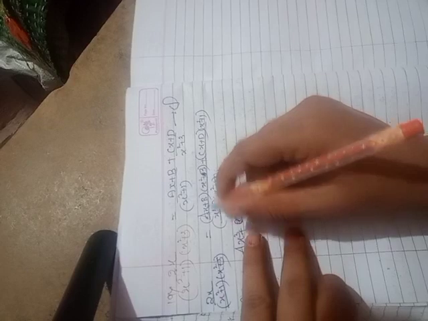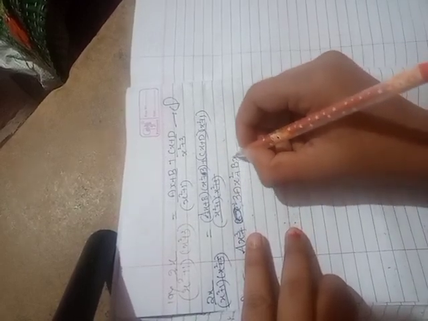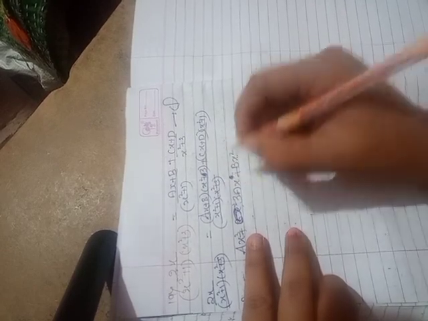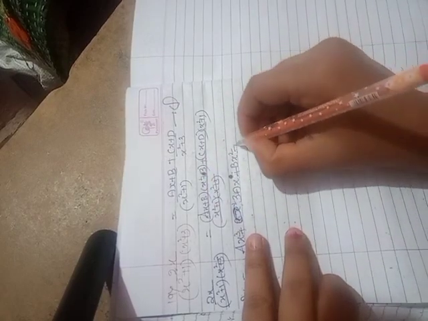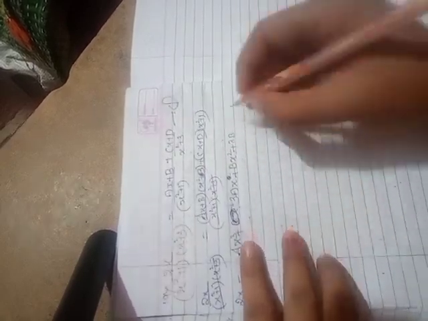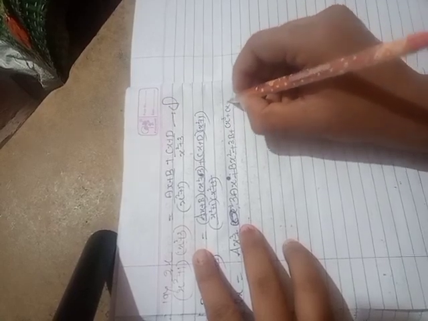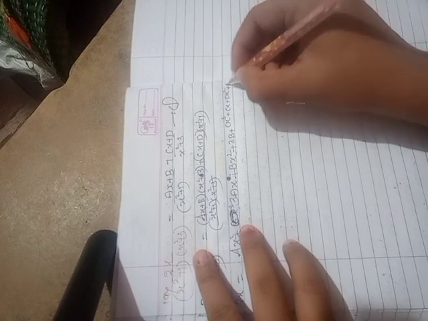ax cube plus 3ax plus bx square plus 3b plus cx cube plus cx plus dx square plus d.